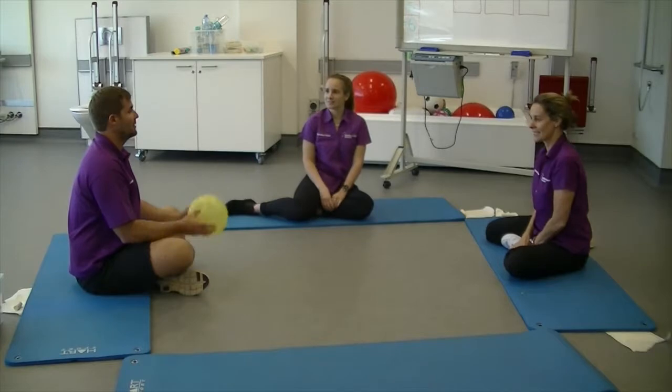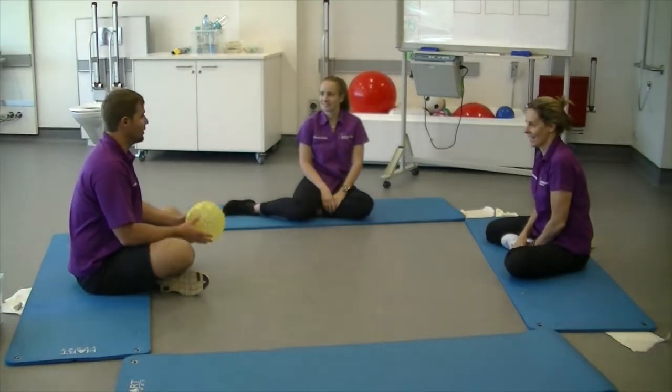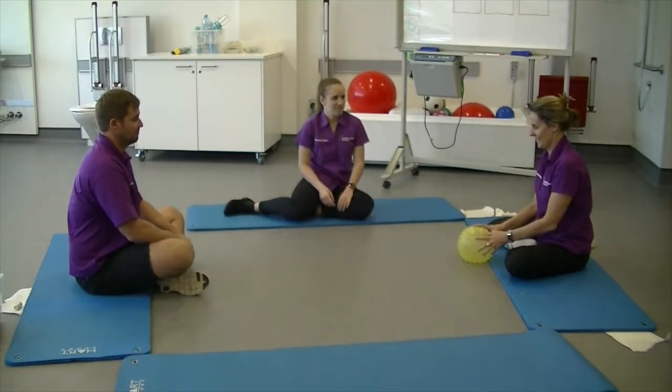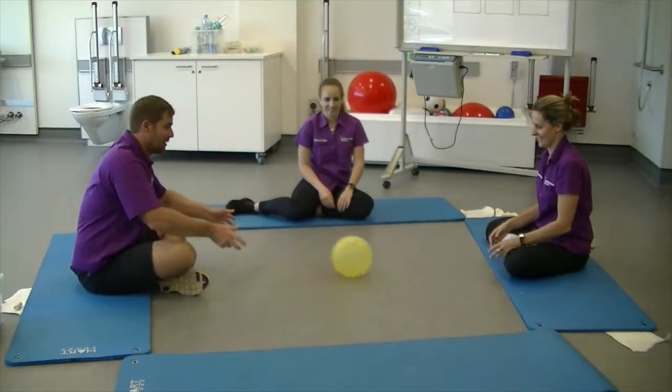Okay, guys, we're just going to start the activity by rolling the ball along the ground to each other. It's time to dance! Are you ready? Yeah! Are you ready?